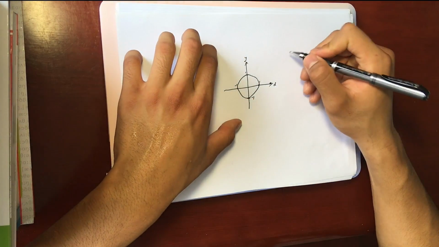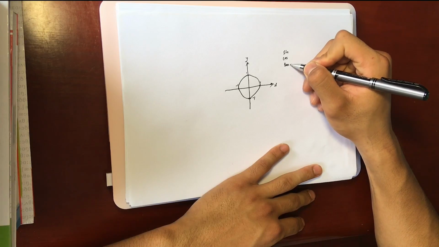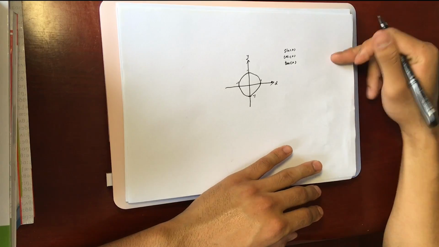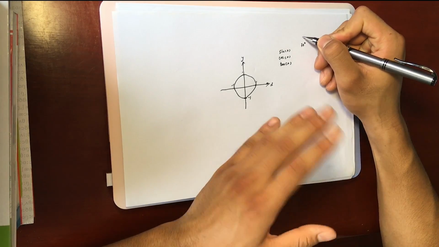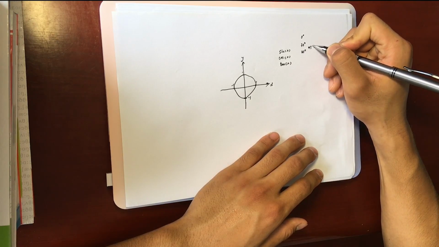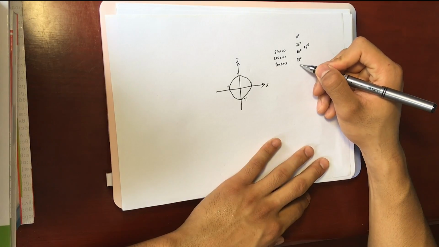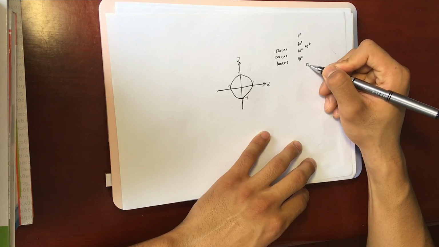So all the special angles for sine, cosine, and tangent, right? The special angles are 0 degrees, 30, 45, sorry, I forgot, 60 and 90. These are the special angles. And you can say, after that, you can add 90 and 30, which will give you 120 degrees.